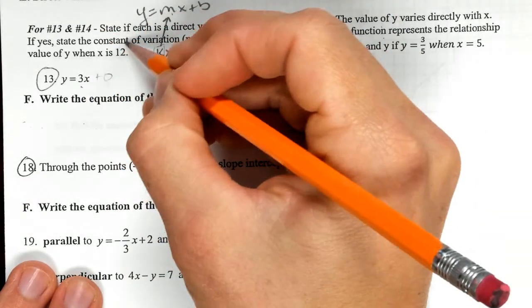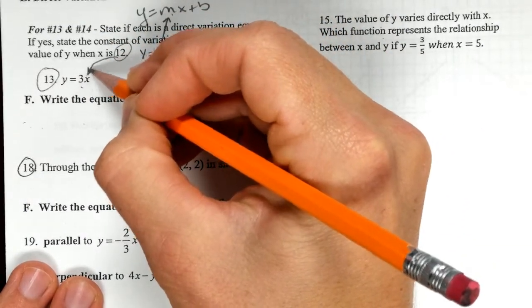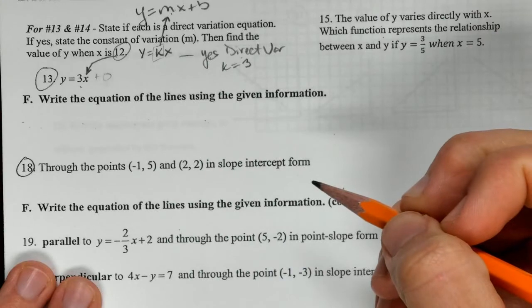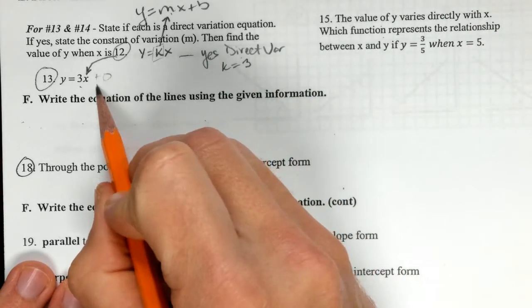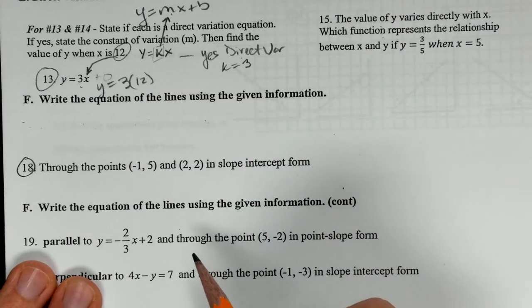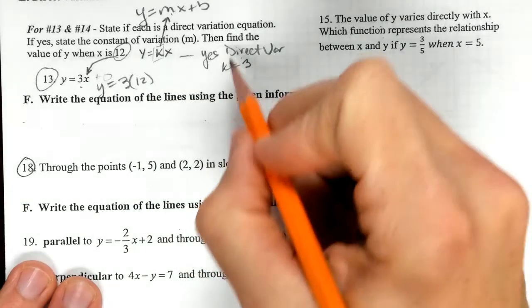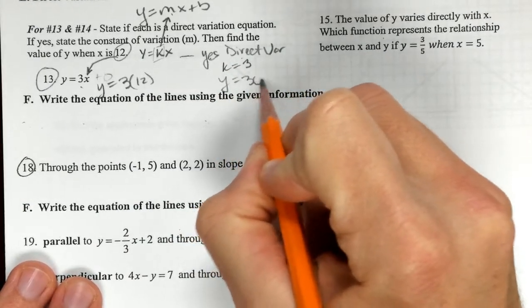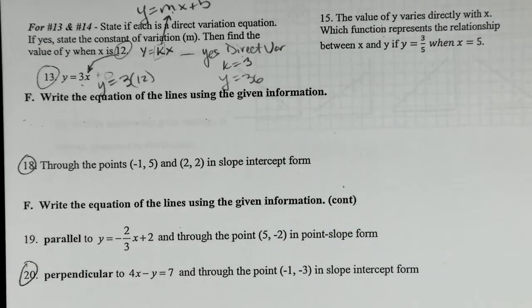Well, all you're going to do is take 12, plug that in right there, and solve for y. So I've got y equals 3 times 12. What's 3 times 12? That's 36. Y equals 36. Direct variation. I know it's been a while since we talked about that.